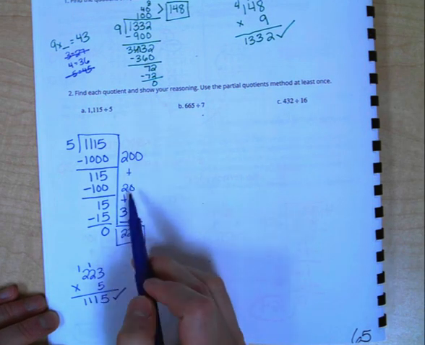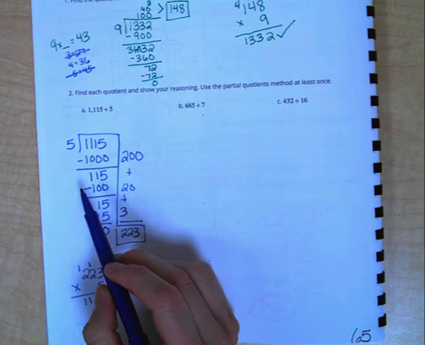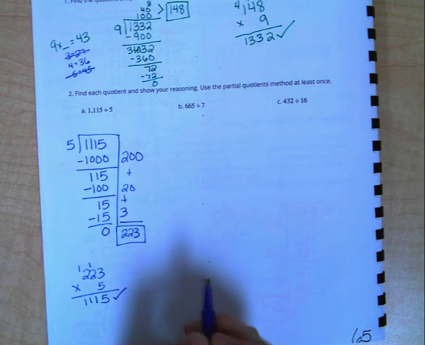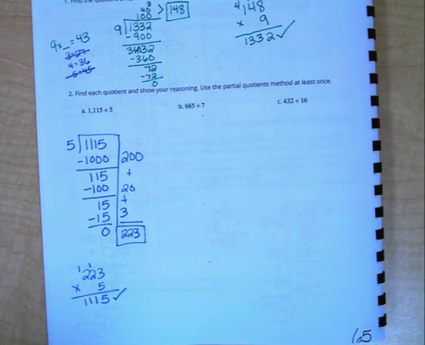Remember, your groups may not be the same as mine over here on the side, and your work might not match perfectly, but your answers should match. If you did not get 223, then you did make a mistake somewhere along the road. Let's move on to problem B.